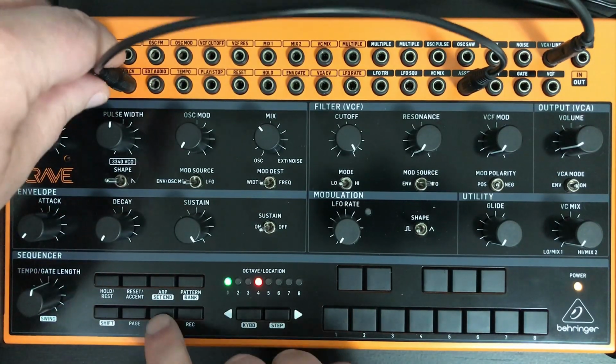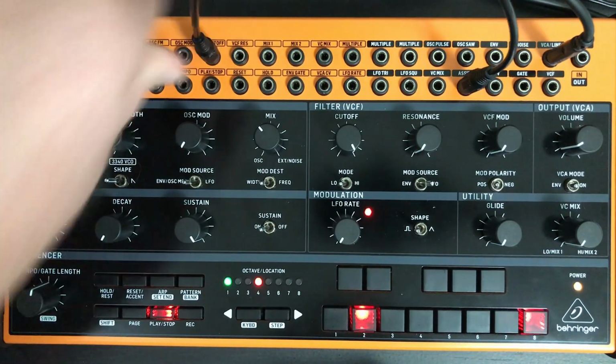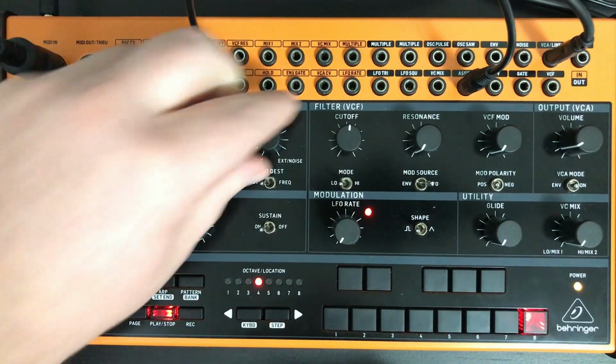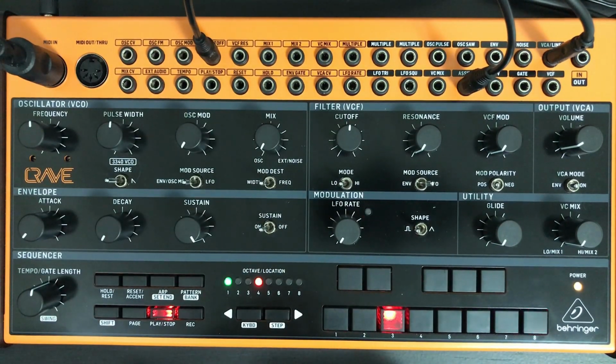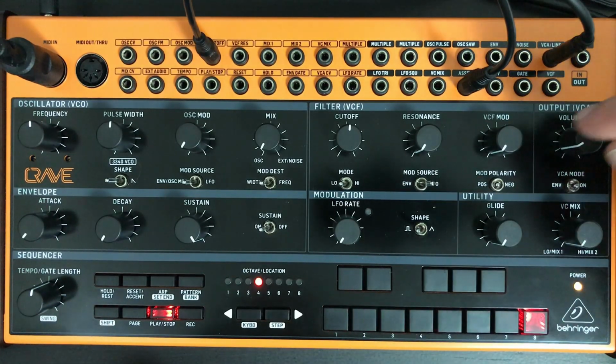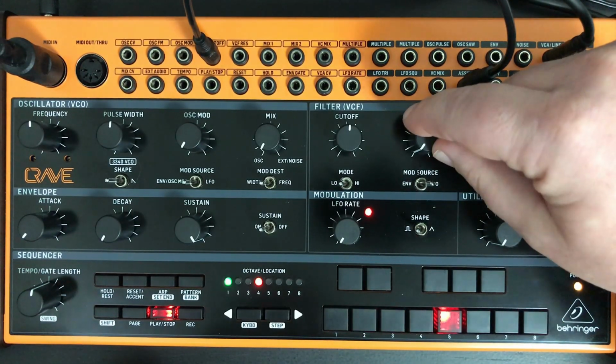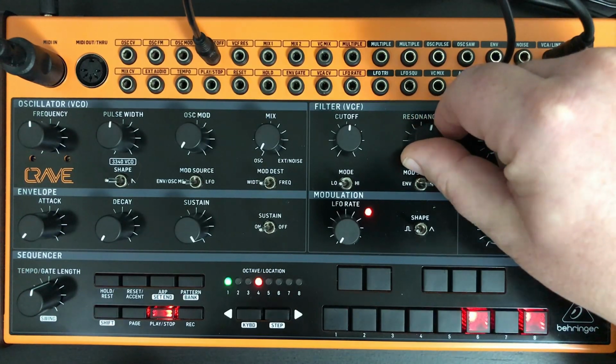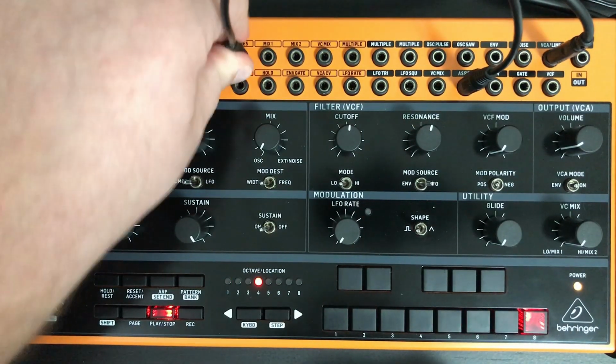Send that to cutoff. Going up, going down. Send it to resonance.